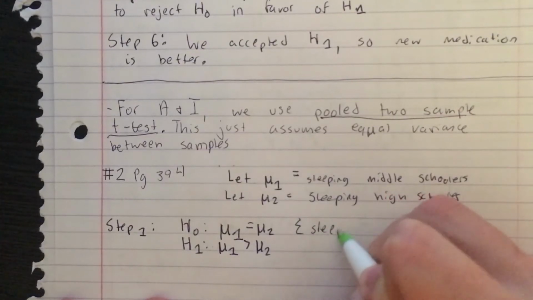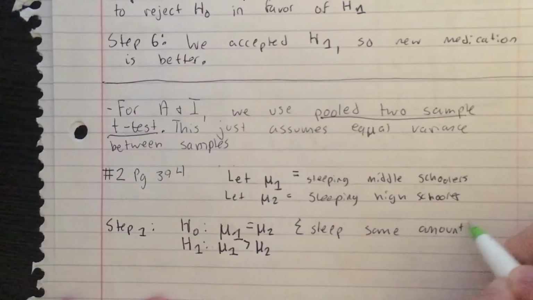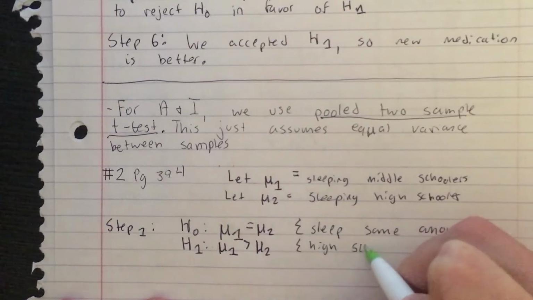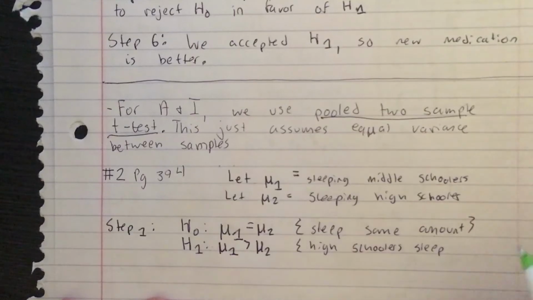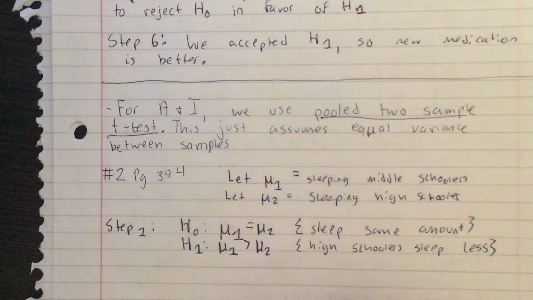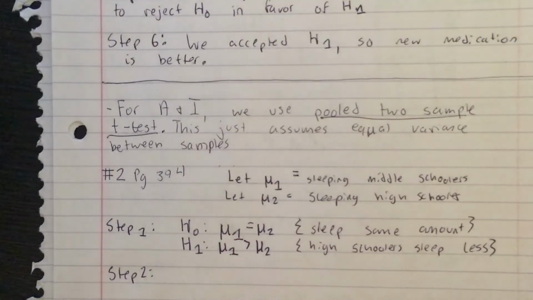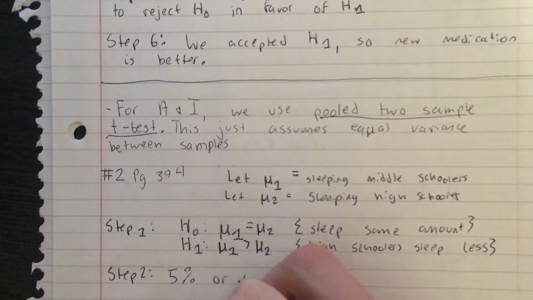So this first statement says they sleep the same amount. And this second one says high schoolers sleep less. And we're going to do some math based off of the data that we've got to prove that. So then the next thing that we're going to do is state our significance level here. The problem said at the 5% level, so 5% or 0.05 is our value for alpha.